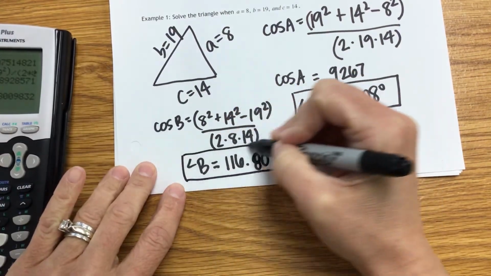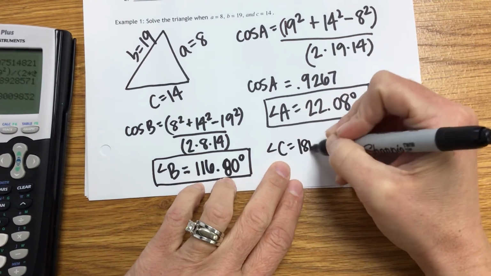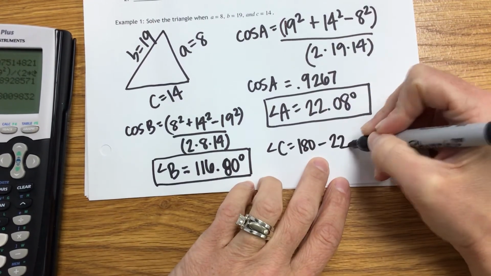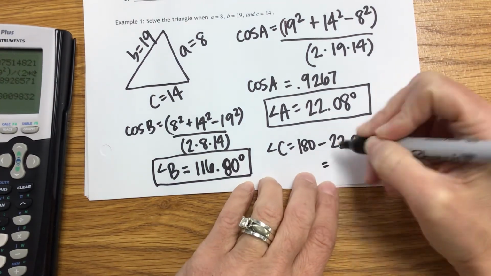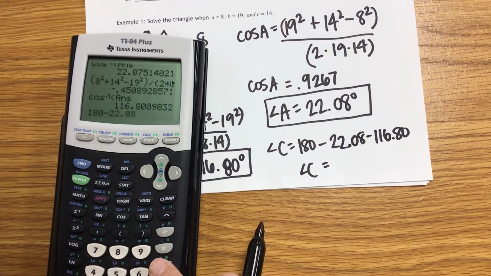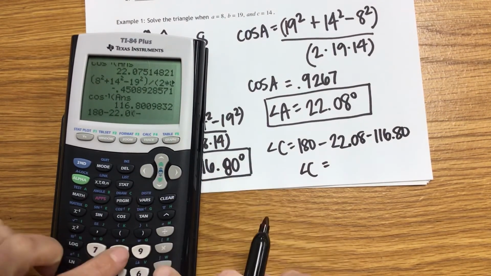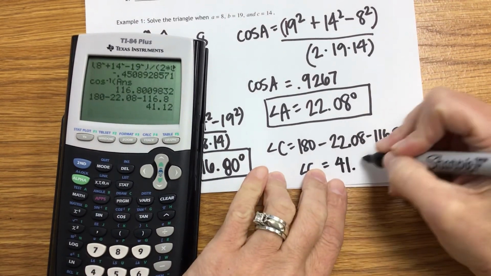Angle C, you could use that third formula, or you can use the fact that angles of a triangle add up to 180. So then you just subtract the 2 that you already found. So it'd be 180 minus 22.08 minus 116.8, which is 41.12.